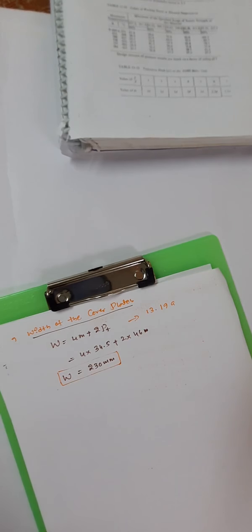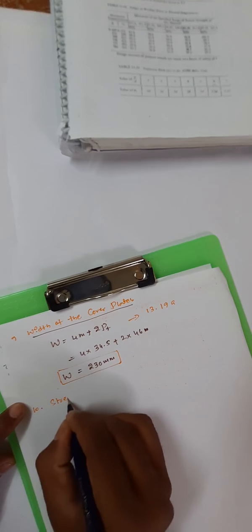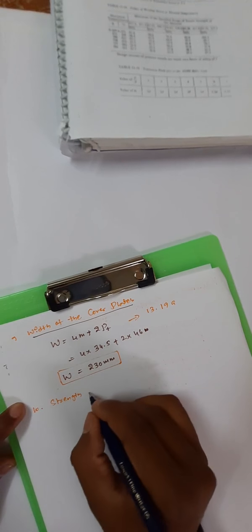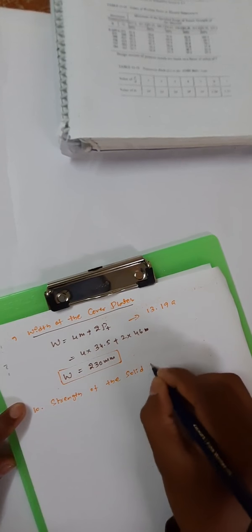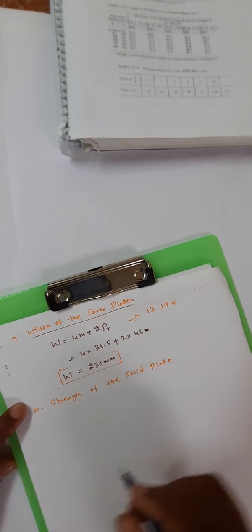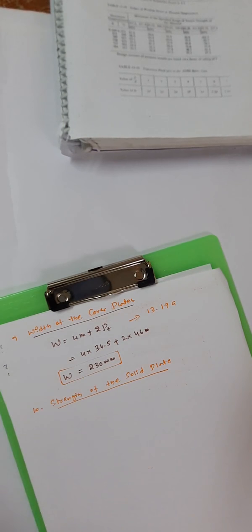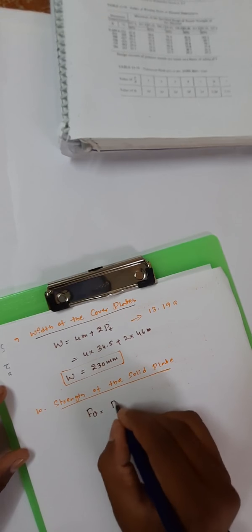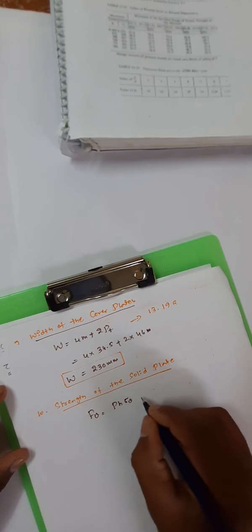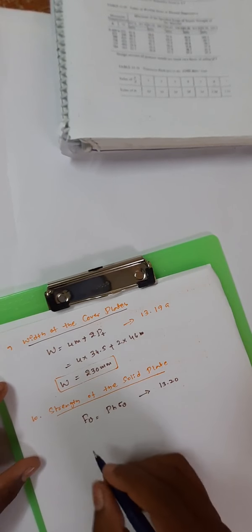Okay, now we need to find out the strength of the solid plate. How to find out the strength of the solid plate? We know the equation, F theta is equal to P H sigma theta, that is equation number 13.20, which is available in the design data handbook.